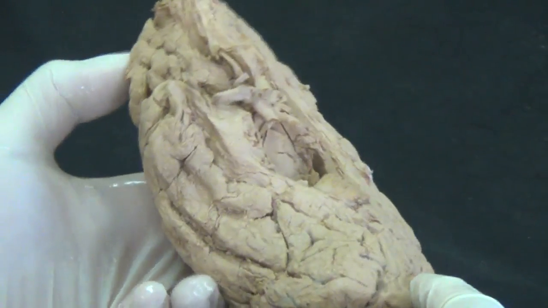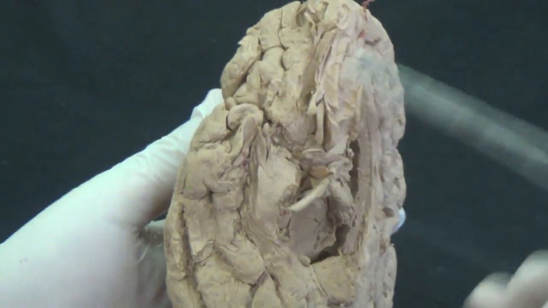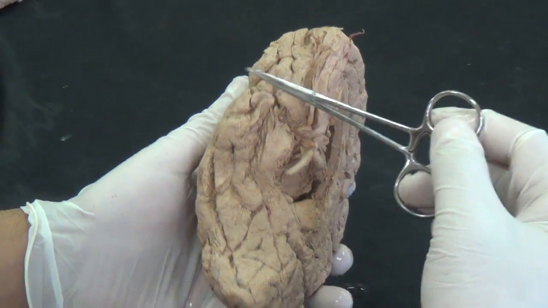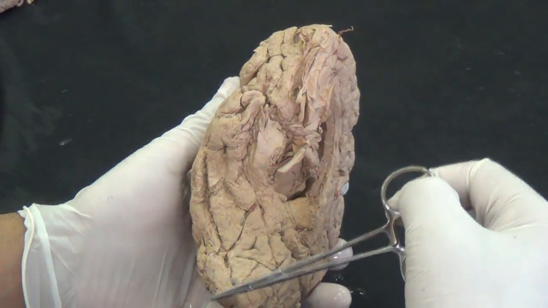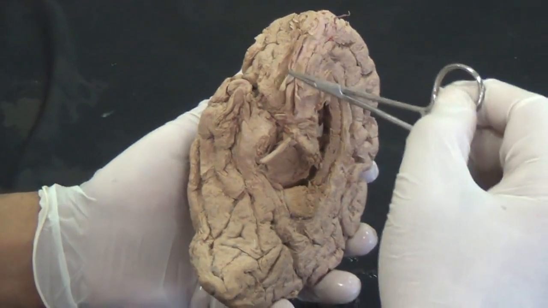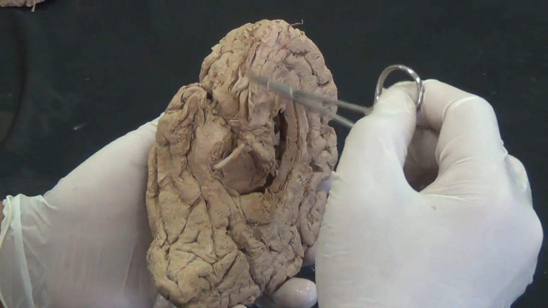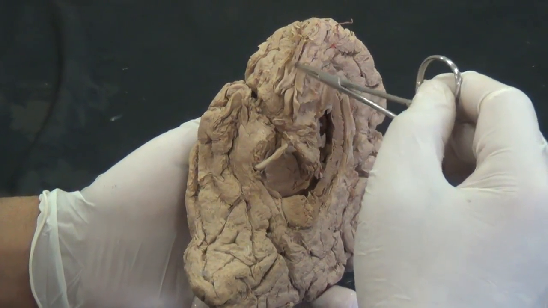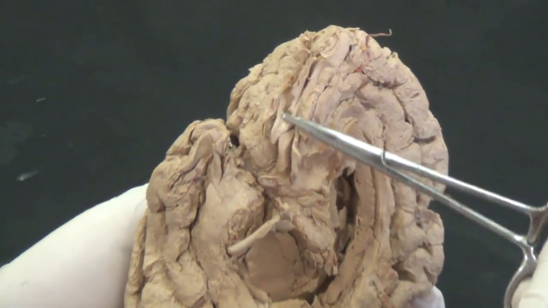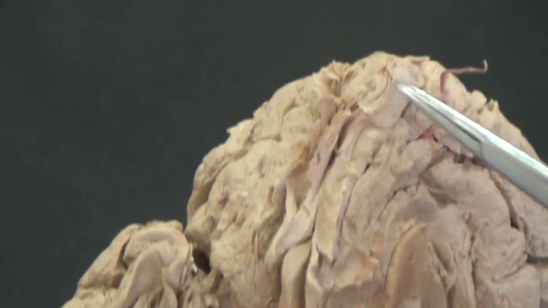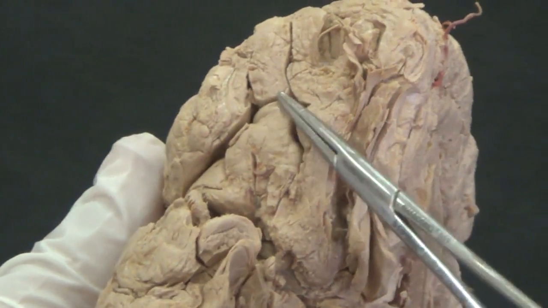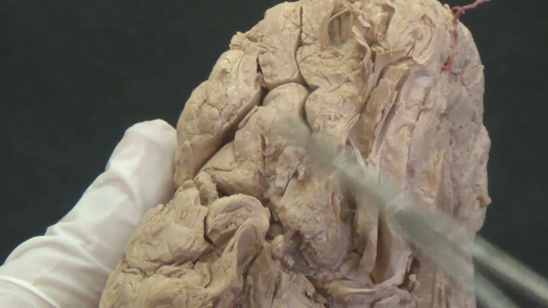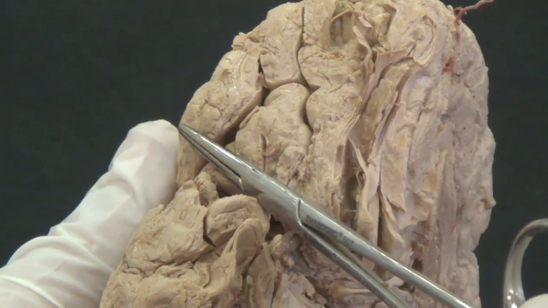Concerning the inferior surface, I will find the inferior surface is divided into two parts. The anterior part is the orbital surface, and this is the tentorial surface. On the orbital surface, I will find the groove for the olfactory bulb, and medial to it is the rectus gyrus. Lateral to it, I will find the H-shaped sulcus, which divides the orbital surface into anterior, posterior, medial and lateral orbital gyri.